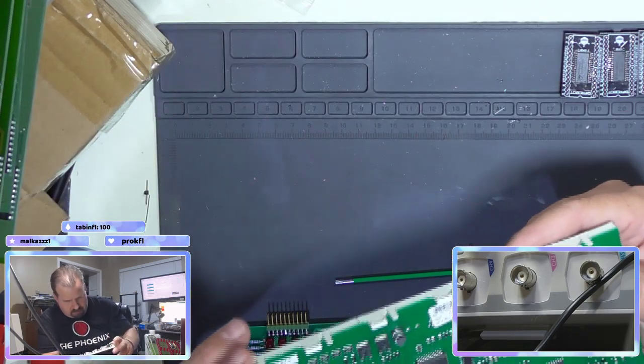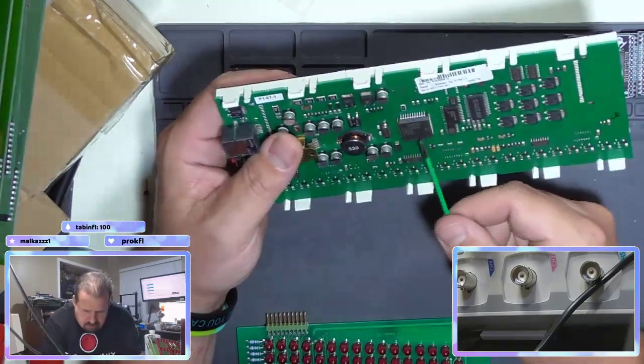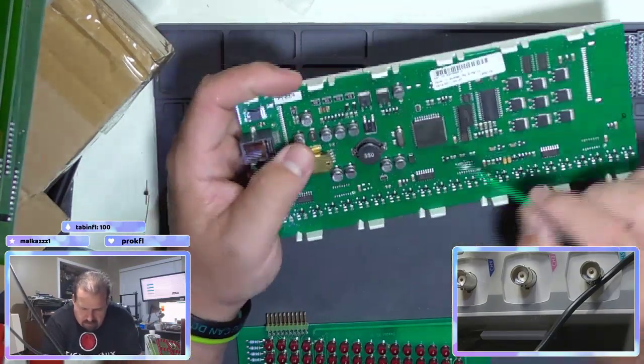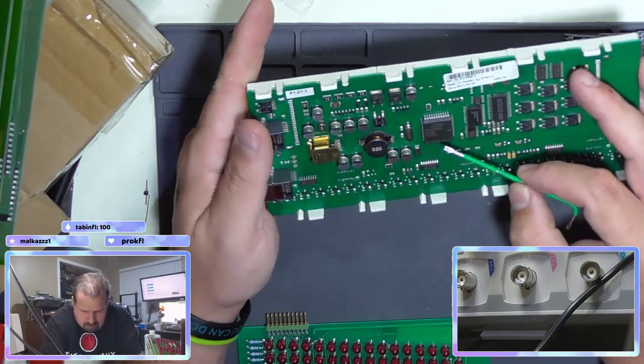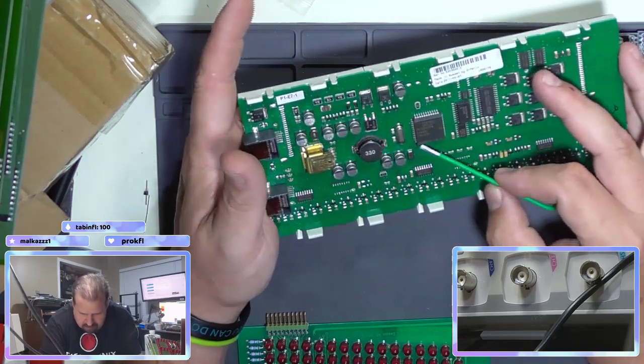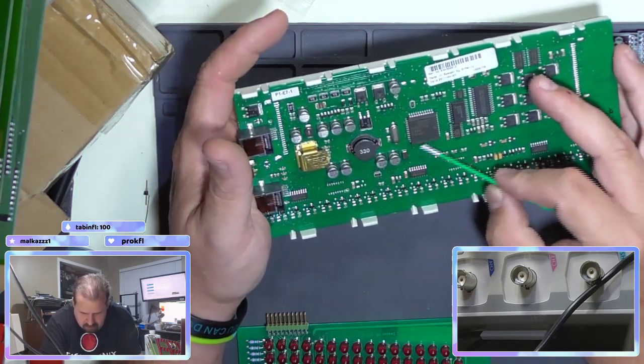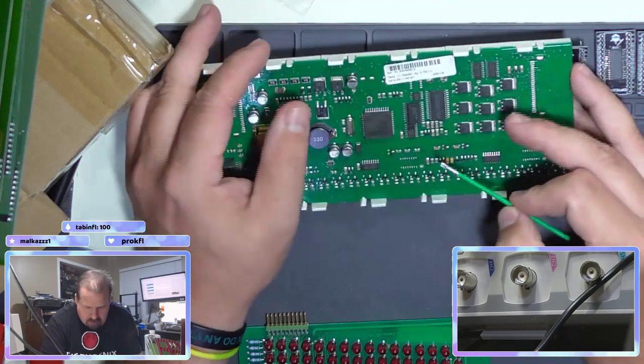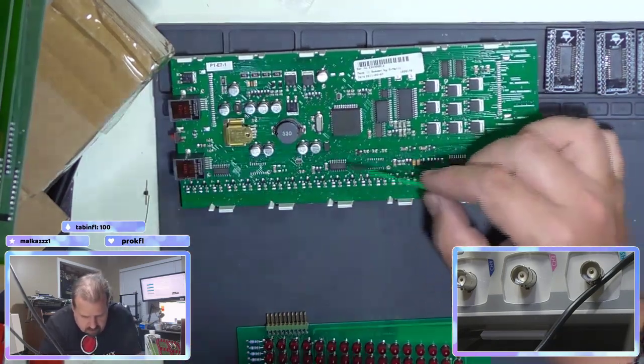Look up this chip. I'm pretty sure this chip has been programmed at the factory. It is probably not able to be read. It has been laser etched with the name of the company and the firmware version. It says Humatic.